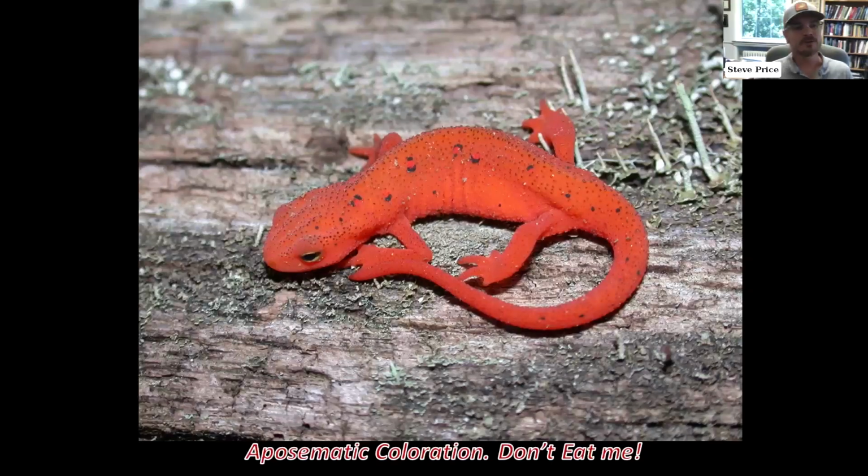Predators have learned to avoid eating newts, and the newts don't have a lot to fear, which is why you see them crawling around during the day. We call this in biology aposematic coloration, and it's a warning to predators: don't eat me, I'll make you sick or I'll taste really bad.